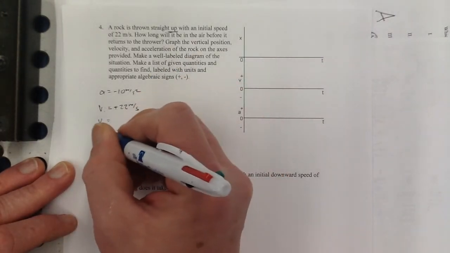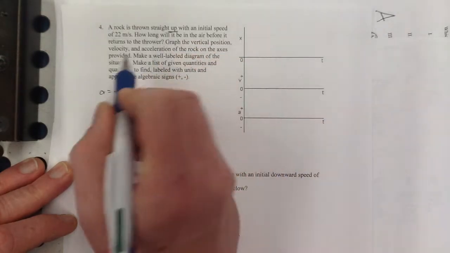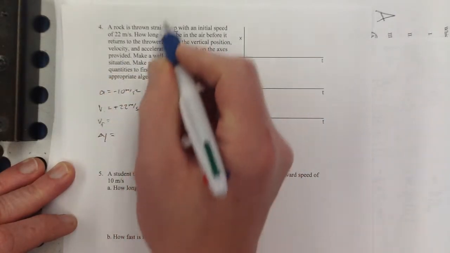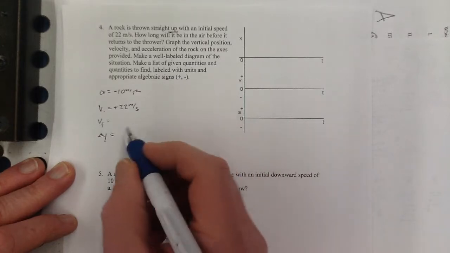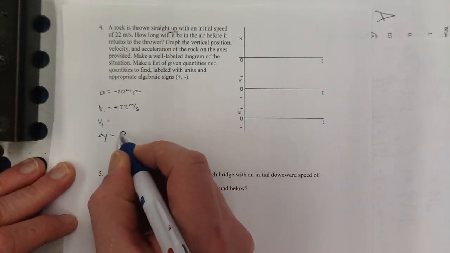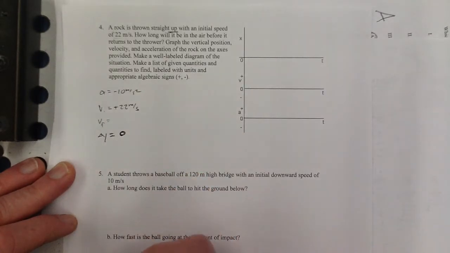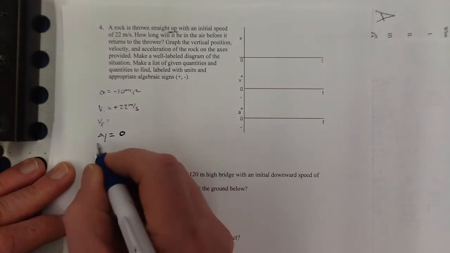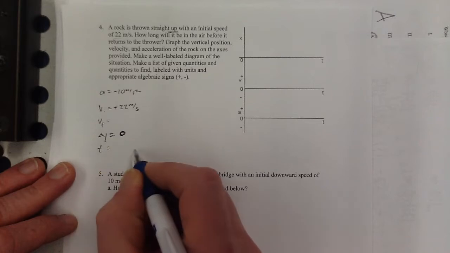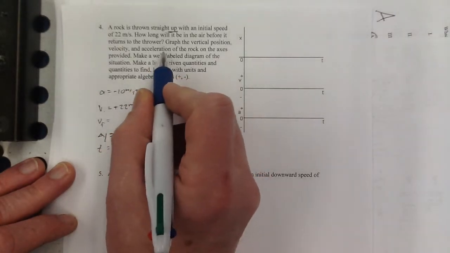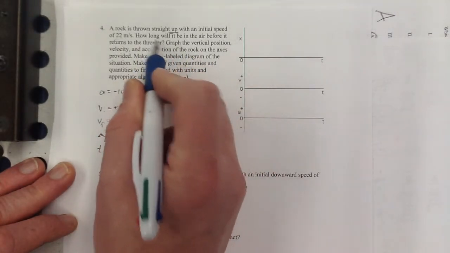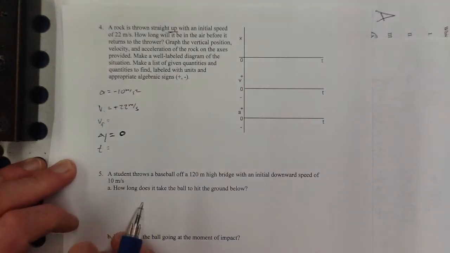And let's see, delta y. If it's going up and then down again to the same place, the delta y is 0. I have to watch out for that. And time, that's the first thing we want to find here. How long will it take?